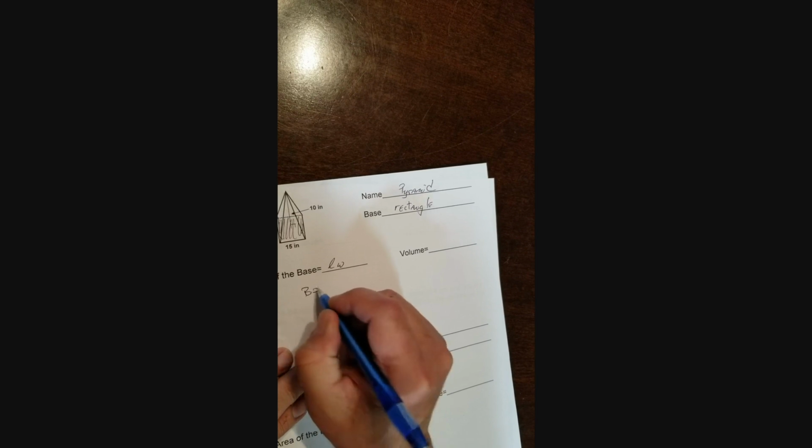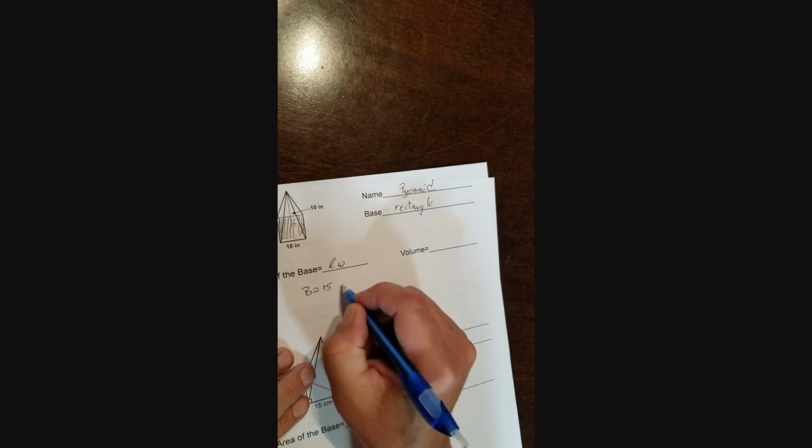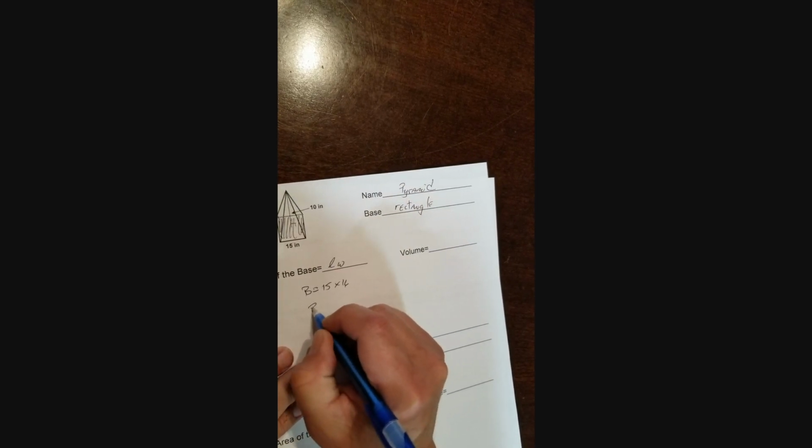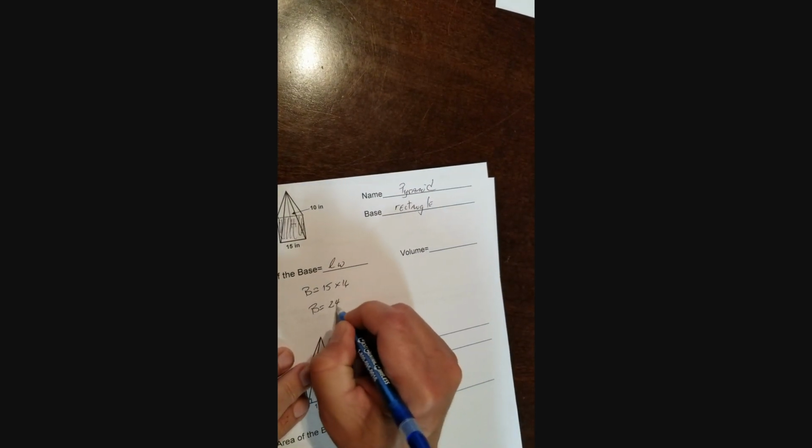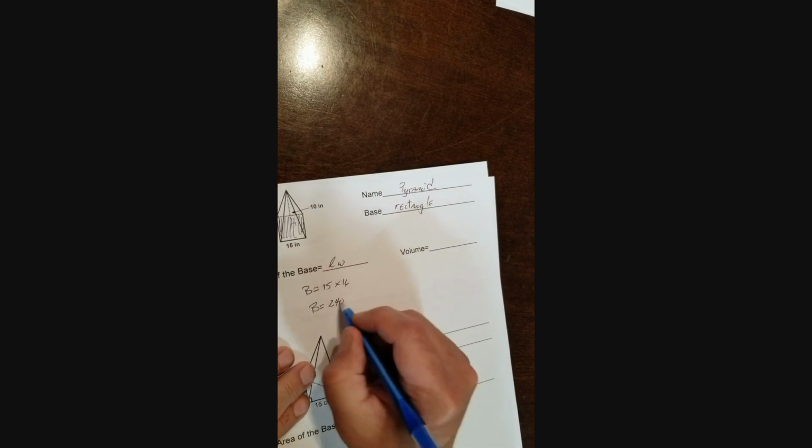So B is equal to 15 times 16, which is going to equal 240, and these are square inches.